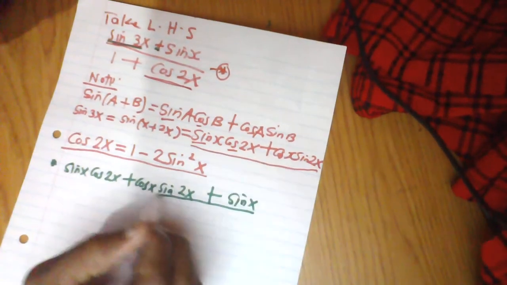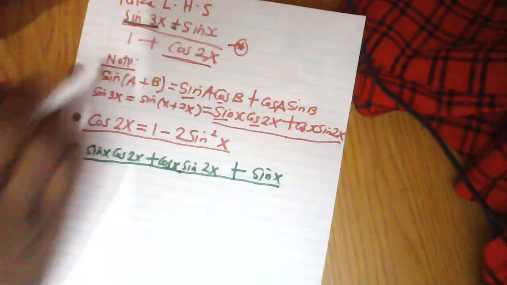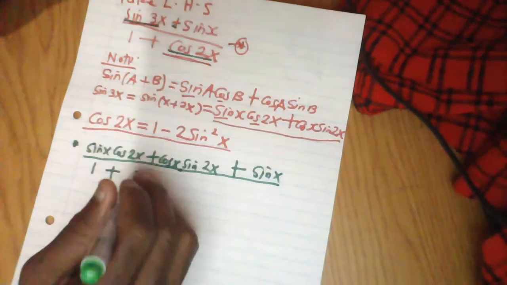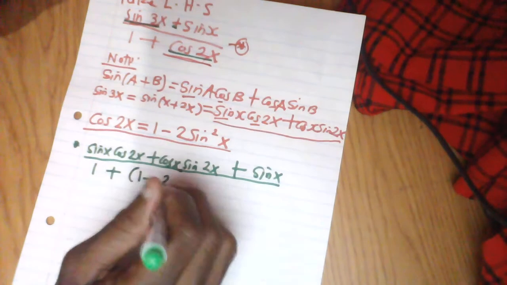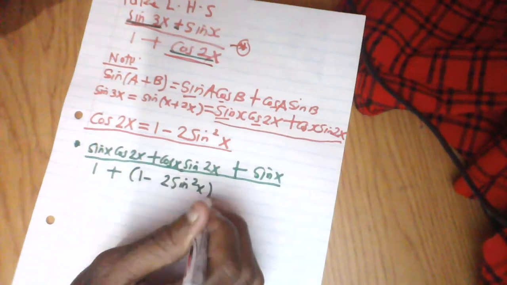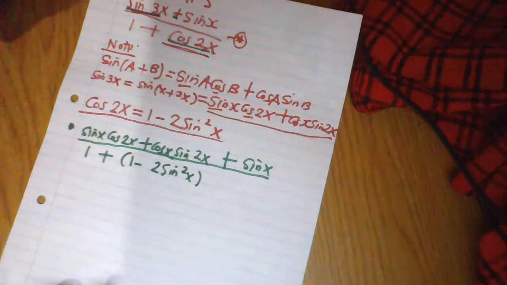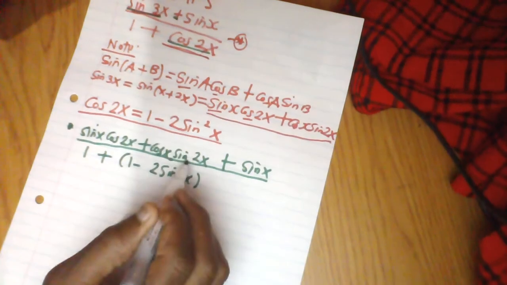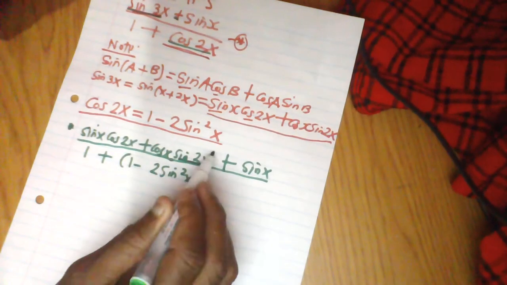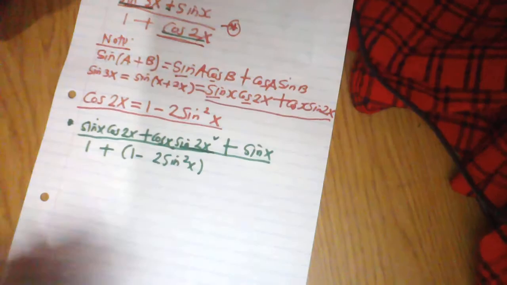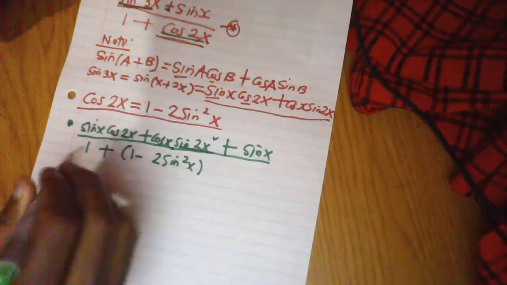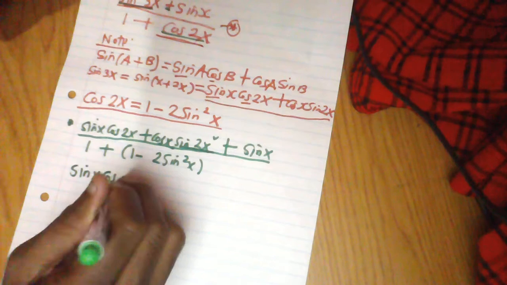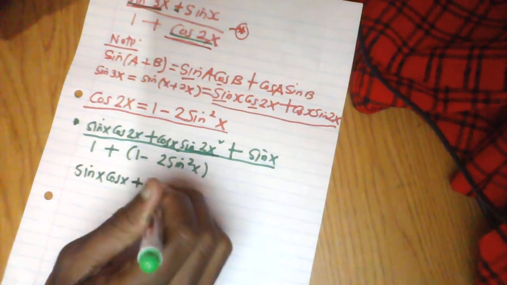And at the bottom, 1 is just 1 plus cos of 2x. We know cos of 2x is 1 minus 2 sine square x. Okay, so now we don't have a sine. This is double angle of sine, so we have to break this double angle of sine into sine x cos x plus cos x.